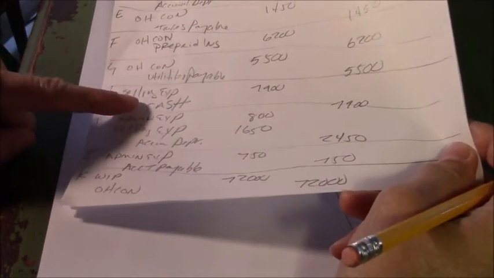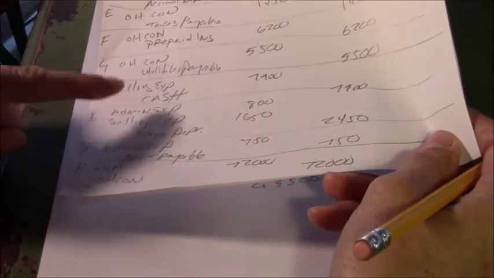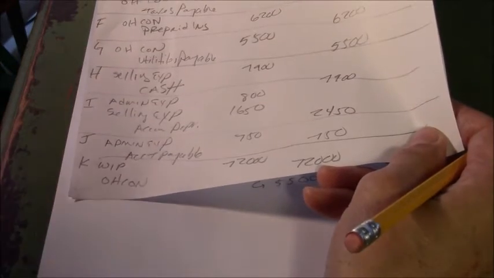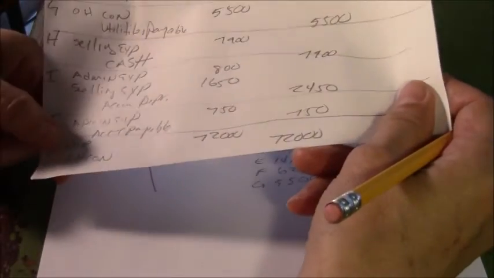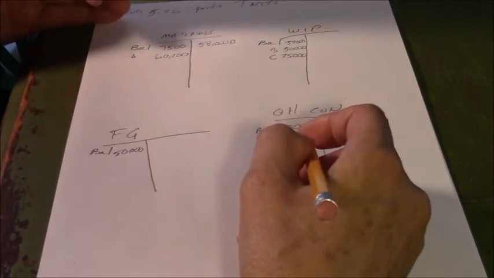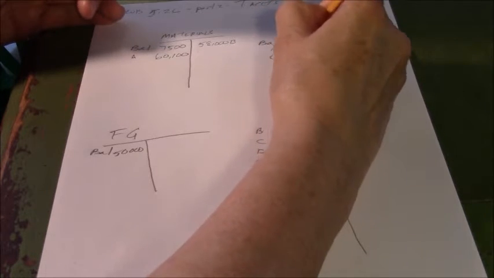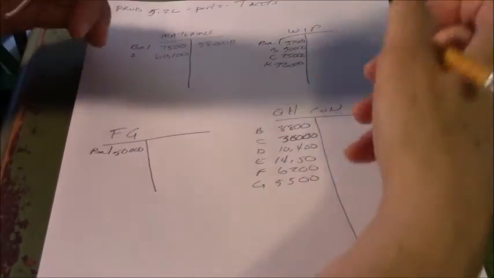What's next? Selling expense and cash. Oh, we don't care about that. Admin expense, selling expense, accumulated depreciation. We don't care about that. Admin expense, accounts payable. Don't care. Here we do care about. Work in process, $72,000 debit. That's K. And it's also a 72,000 credit for overhead.